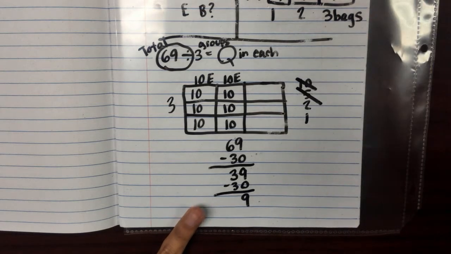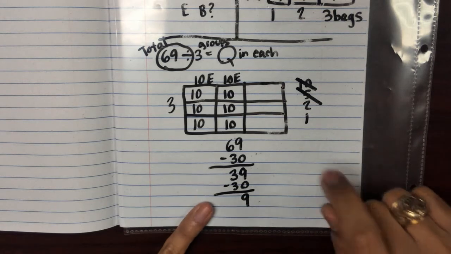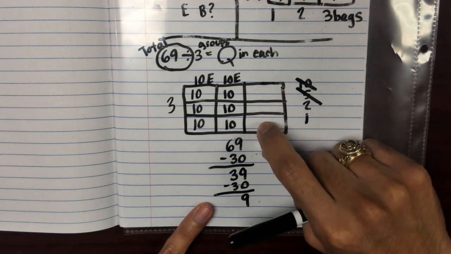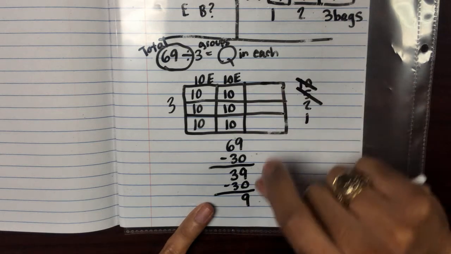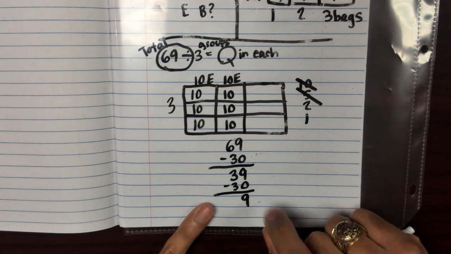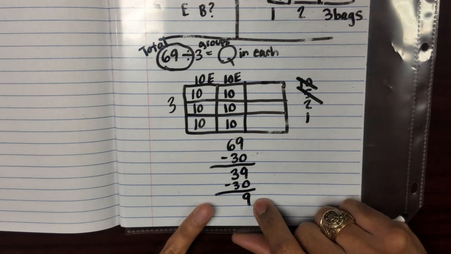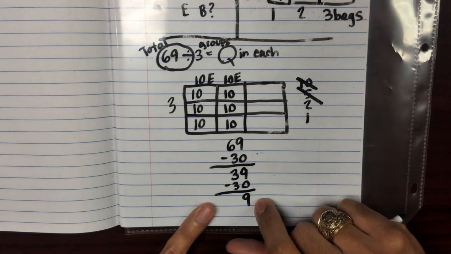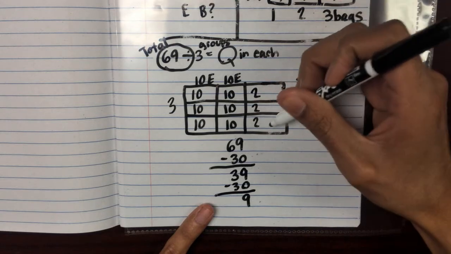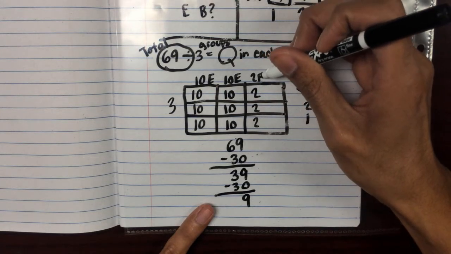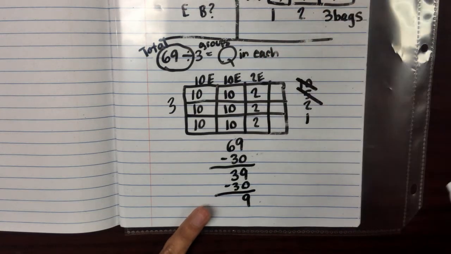Cross it off. Now let's see if I can share by 2. 2, 4, 6. Do I have enough to give and share 6 away to the groups? Is my number bigger than 6? Yes, it is. So I can share by 6. So let's go ahead and share 2 in each group. I just shared 2 in each. Go ahead and split your area model.